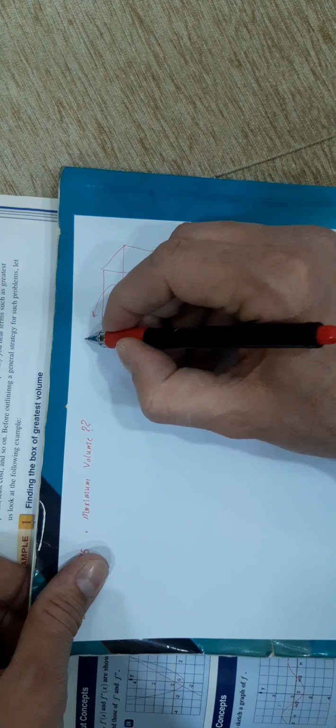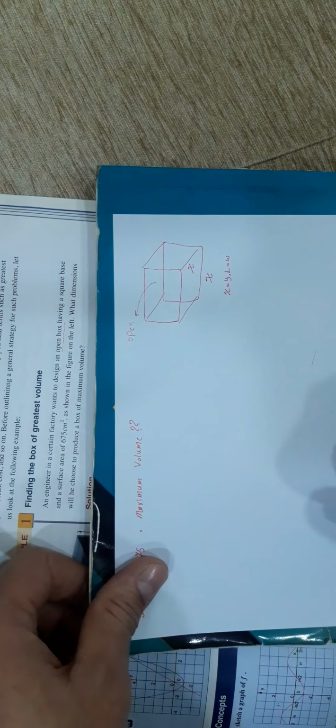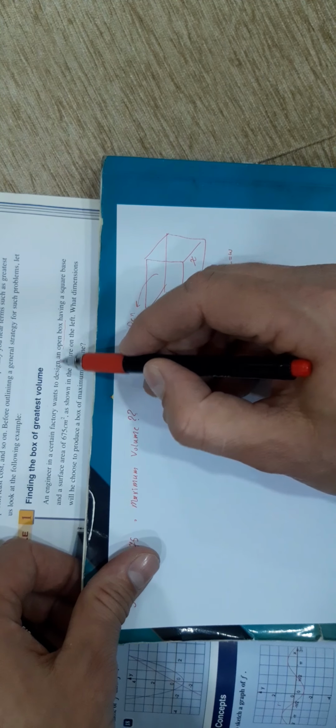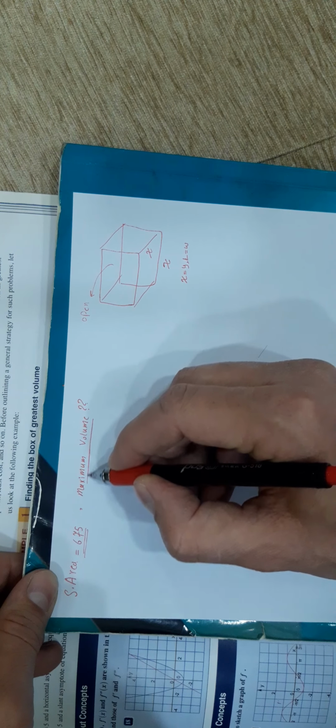The top of the box is open: design an open box. The surface area is given and you need to find the maximum volume.